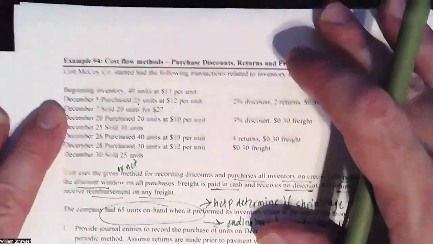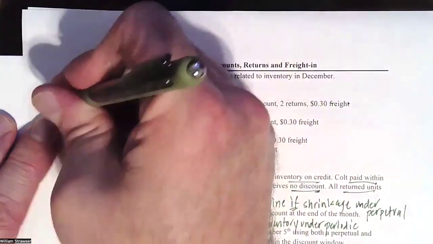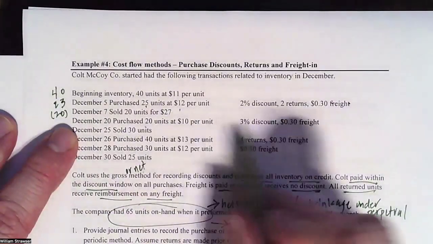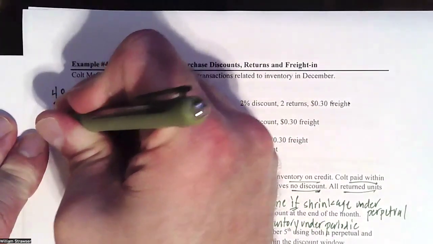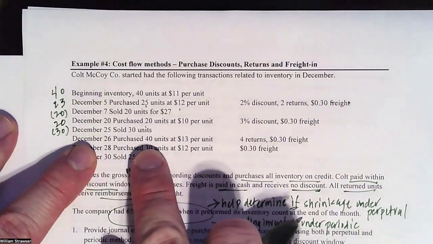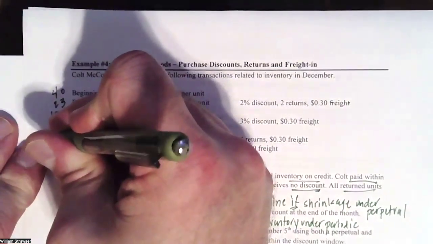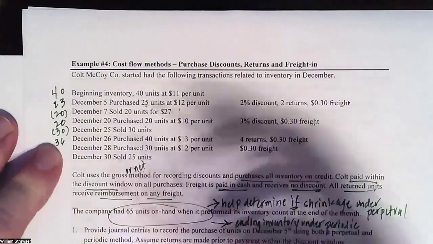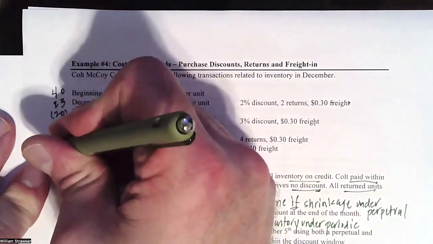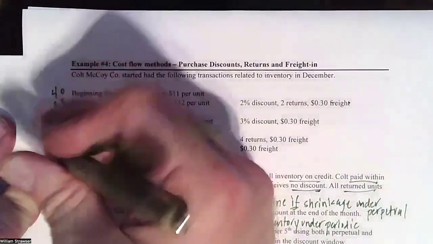So I began with 40, right? I purchased 25, but I returned two. So I should have 23 from that purchase. Well, I sold 20. I purchased 20 at 10. I didn't return any, so I have all 20 still. I sold 30. I purchased 40, but I had four returns. So that's 36 that I accumulated. I purchased 30, but no returns. So I had 30. And finally, I sold 25.